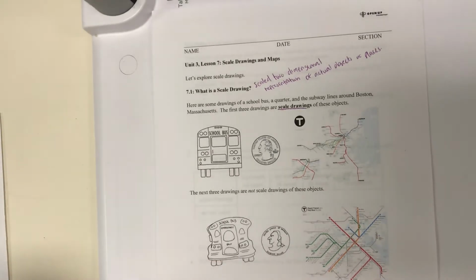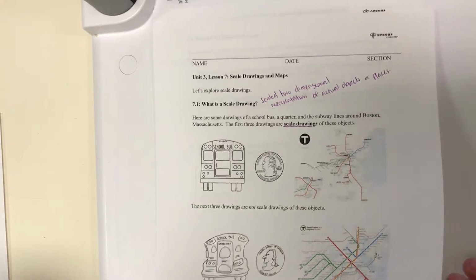In this activity, we're developing what a scale drawing is, so we're coming up with a working definition that we can use to apply it. You are going to take what we've learned about scaled copies and start applying that to scale drawings in today's activity. So I'm going to move on to the next activity.